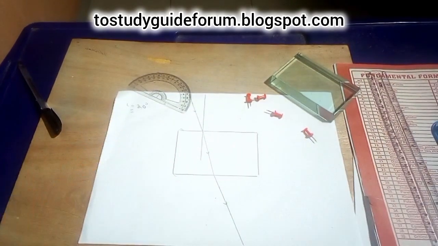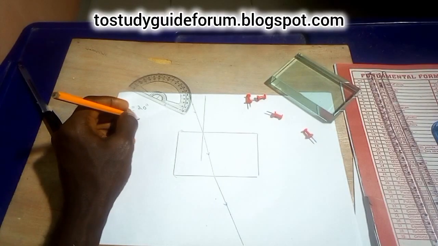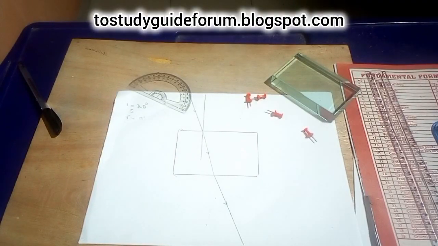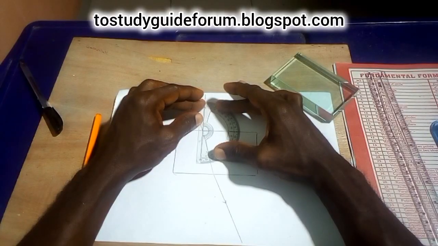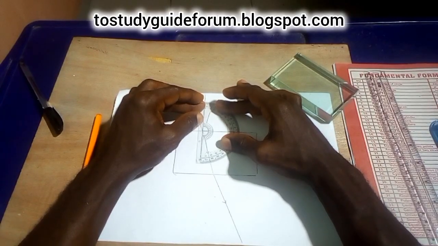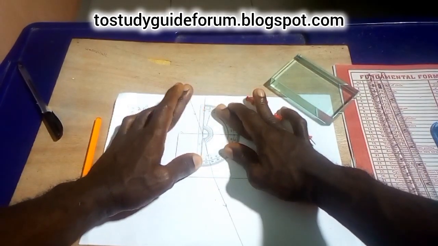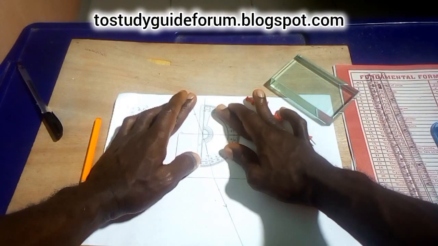So now we have our refracted ray to be what? 19 degree. Is it 19 degree? Let me check very well. Wait, this is about 14 degree.